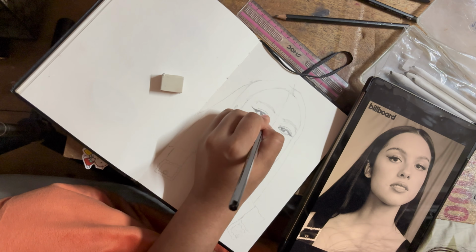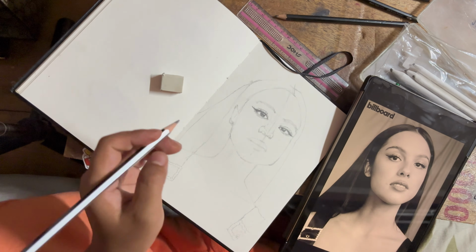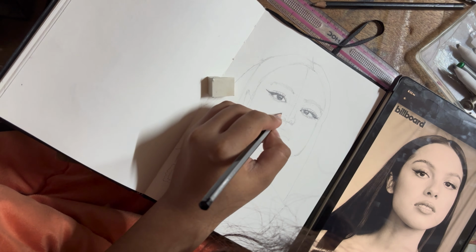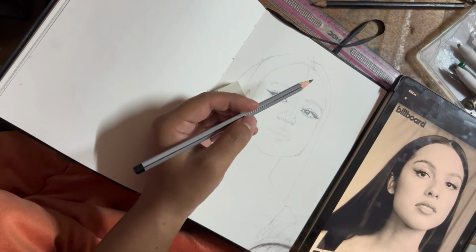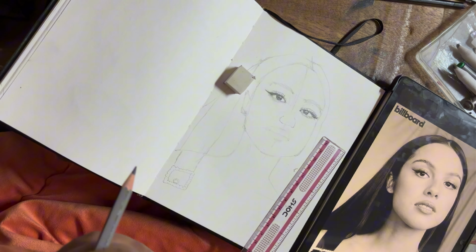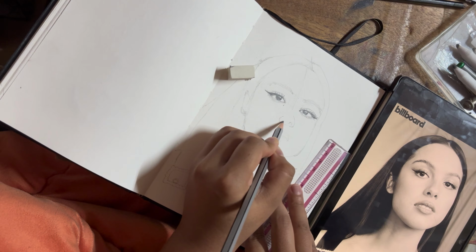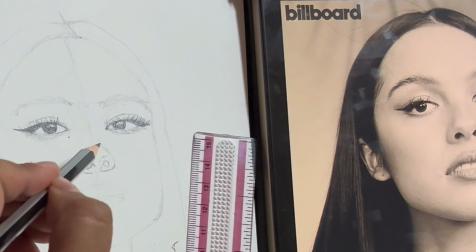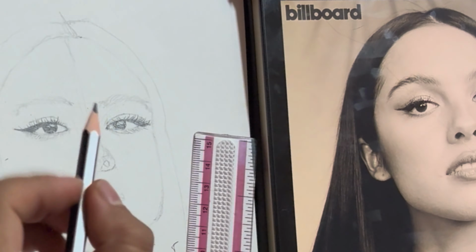After my proportions were done, I started doing my eye first. I don't know why, but I always start with my eye whenever I do portraits. And since the face was tilted a little to the side, I found the eye to be a little uneven. So I knew I was going to struggle in this.